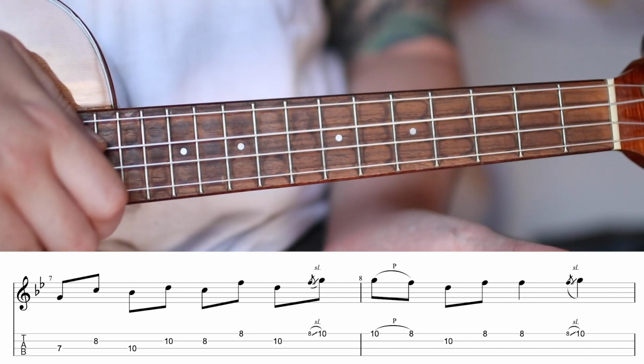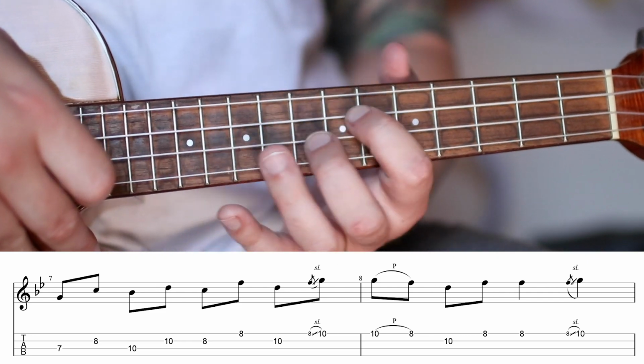All right. Counting this one's pretty straightforward. It's all 8th notes.